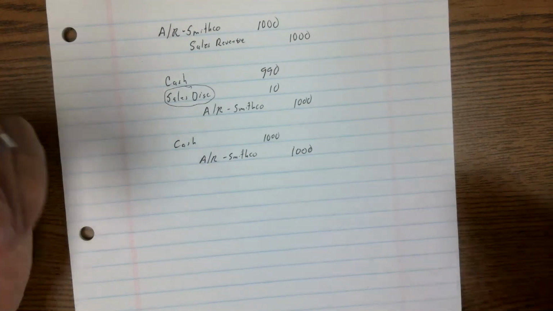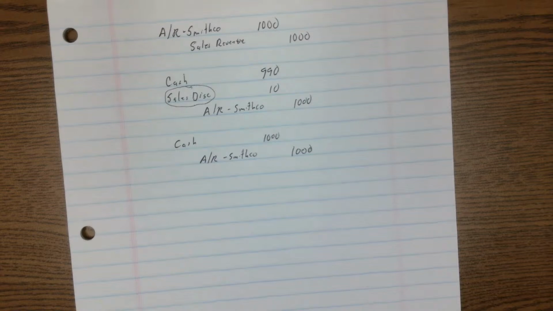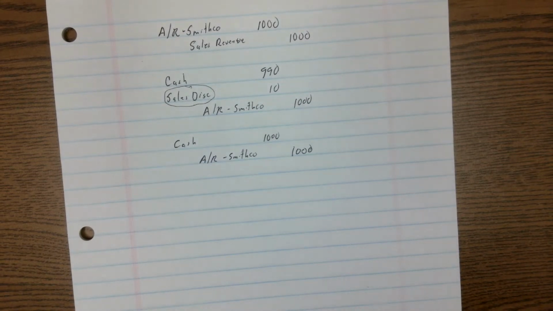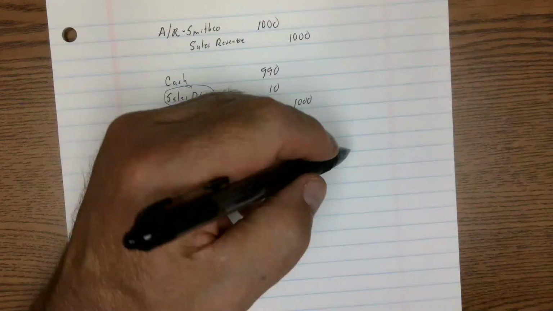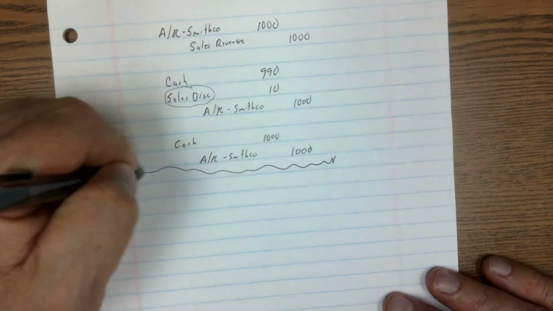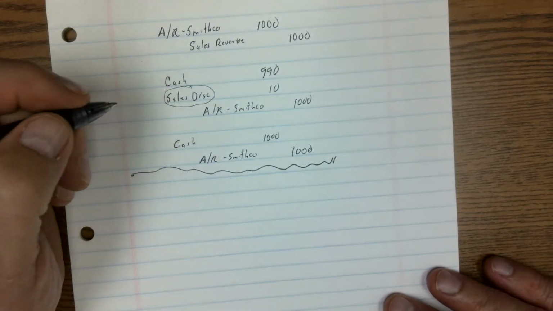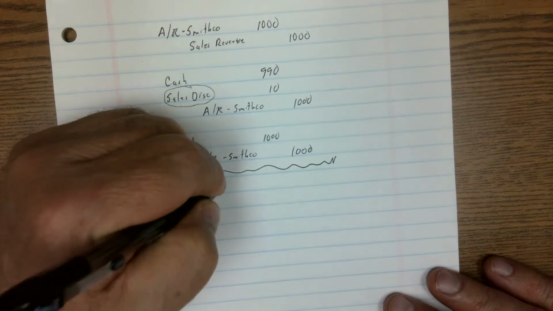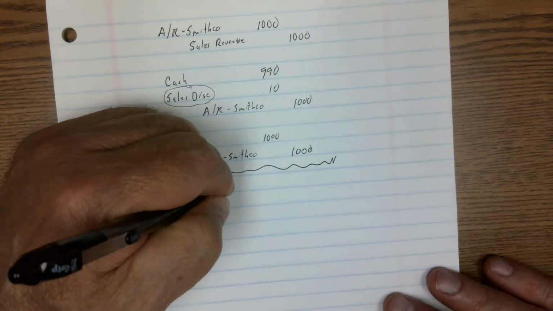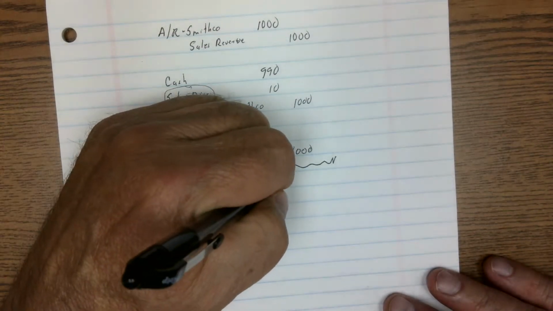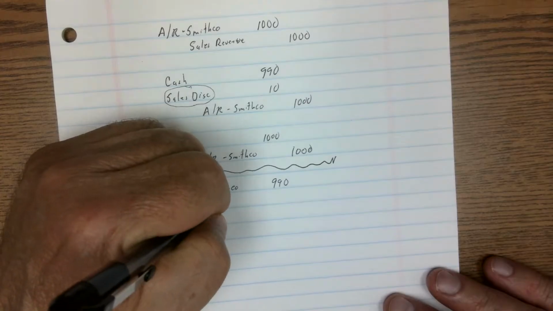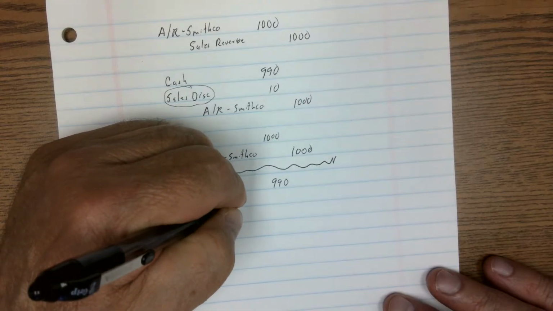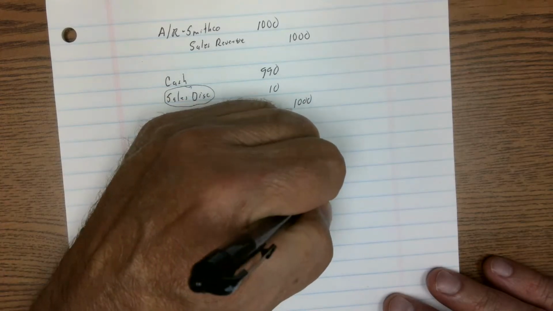Let's say the other way, there's only two ways to do this. The other is the net method. And let's say that I'm going to do my journal entry on the net method. I will say accounts receivable Smithco for $990 and sales revenue $990.